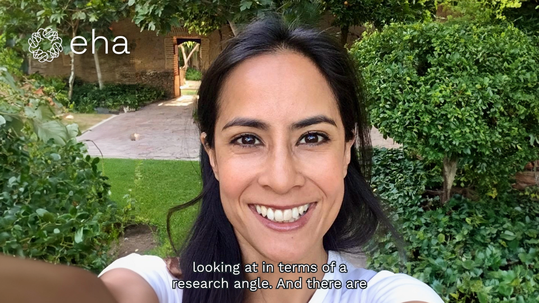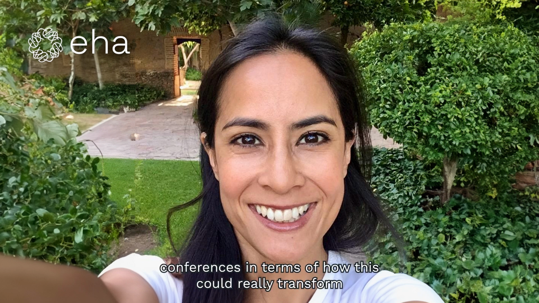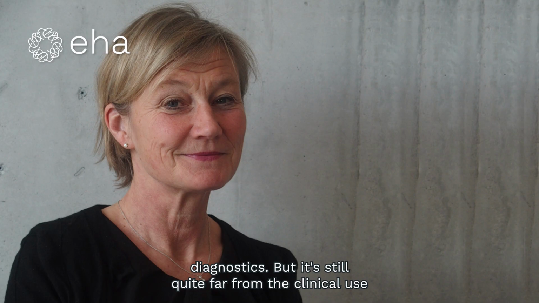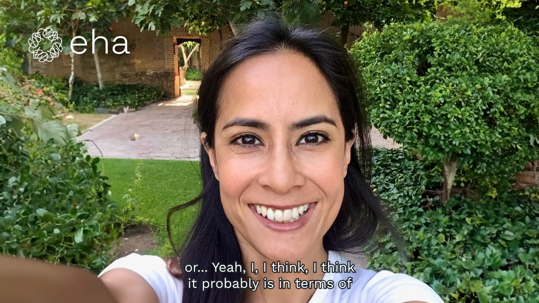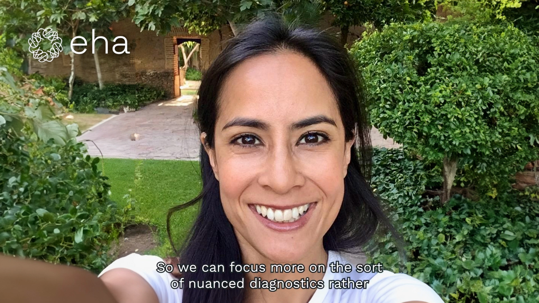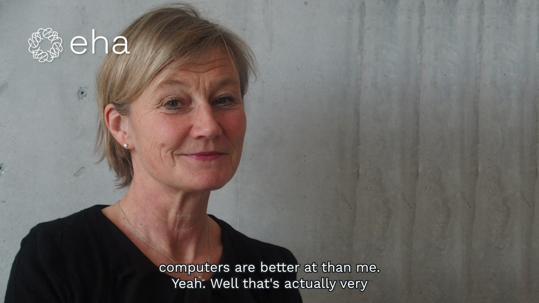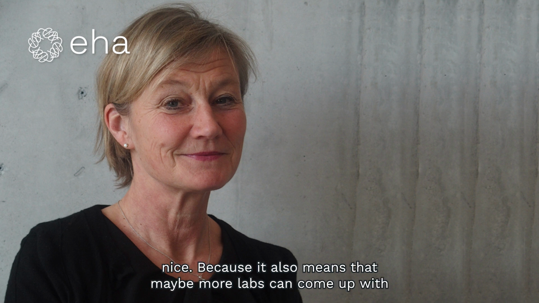And there are numerous publications and things that are presented always at conferences in terms of how this could really transform diagnostics. But it's still quite far from clinical use. Yeah, I think it probably is in terms of validating these things within a clinical trial setting. But I think that's definitely the way that we should be going. So we can focus more on the nuanced diagnostics rather than the stuff that clearly computers are better at than me.